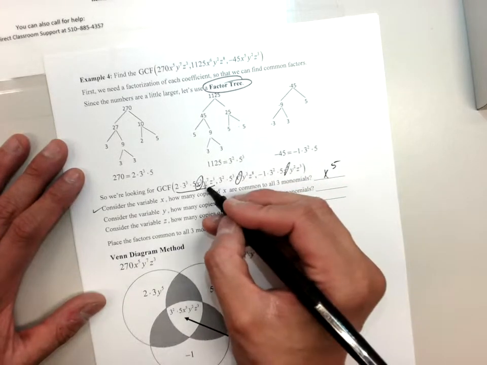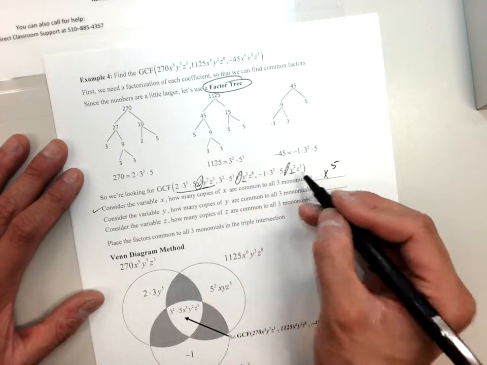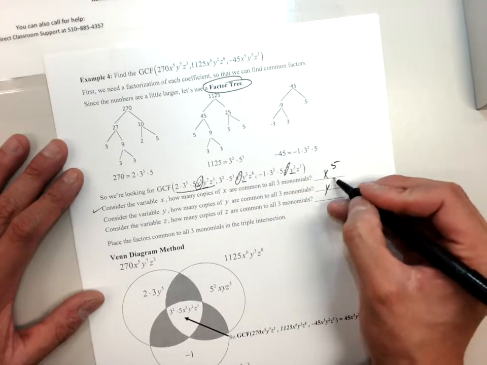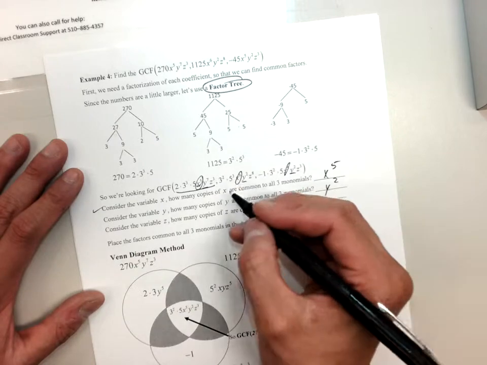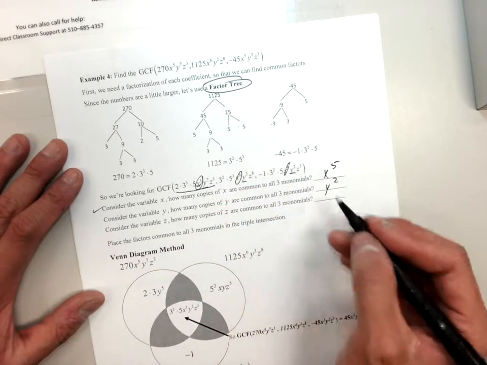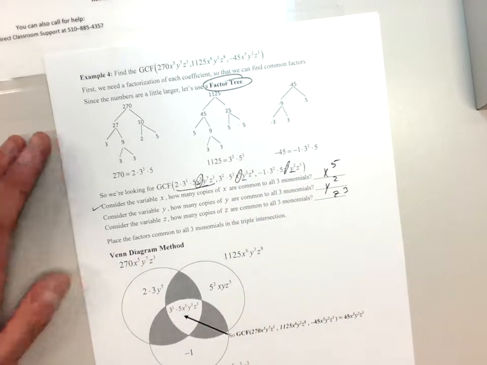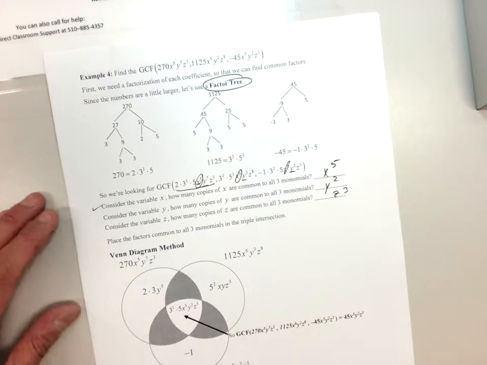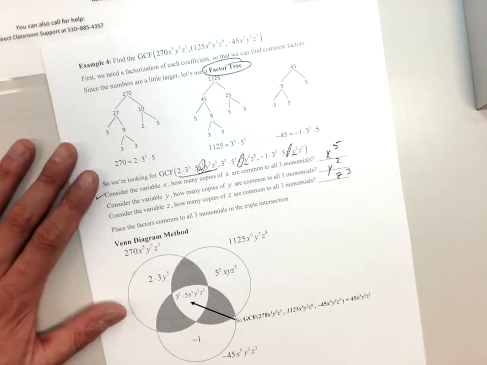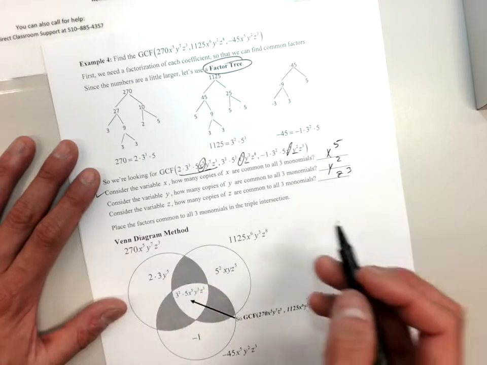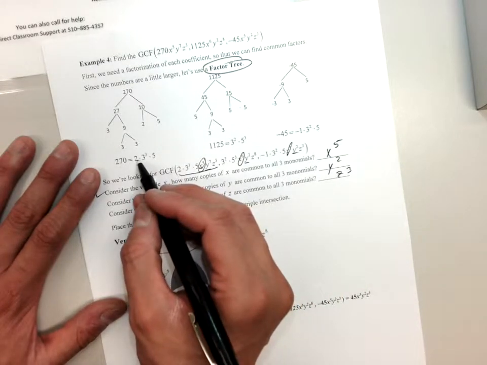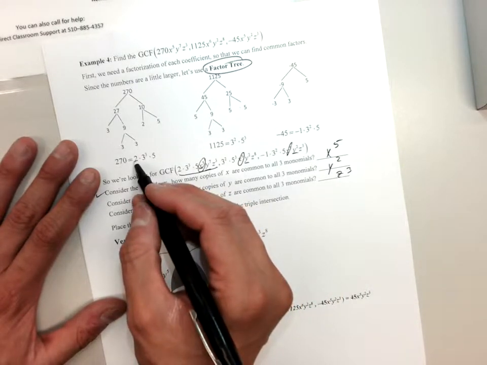And the y's, there's 7, there's 2, and there's 2, so the smallest number is 2. And then z, there's 3 z's, there's 8, and there's 3, so z cubed is the smallest number, all right? So then you just figure out the numbers that they have in common, or the coefficient factors that they have in common.